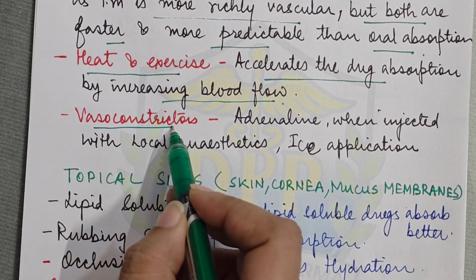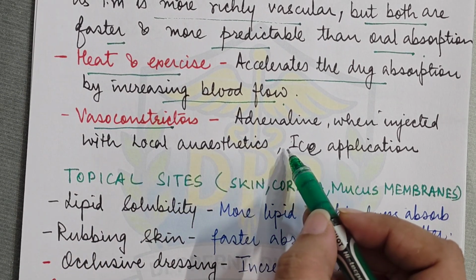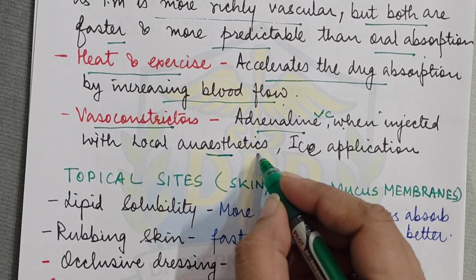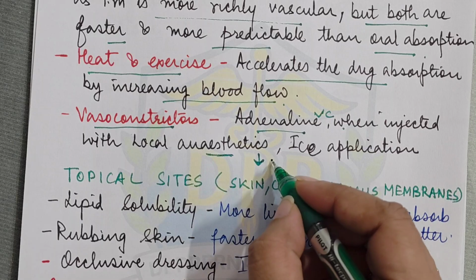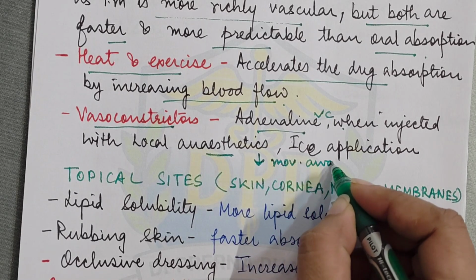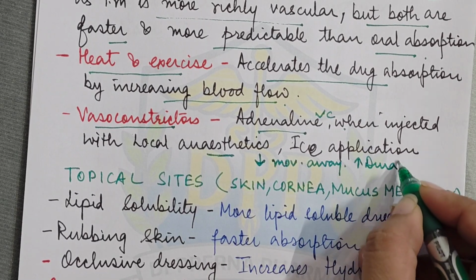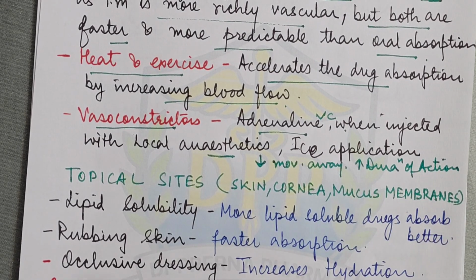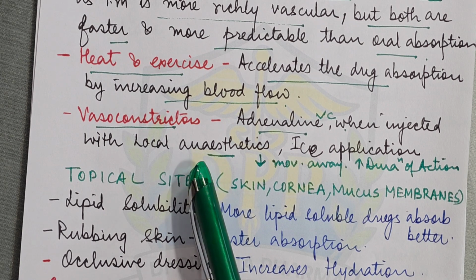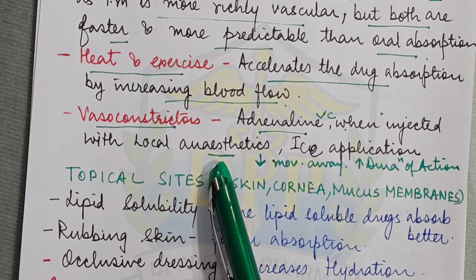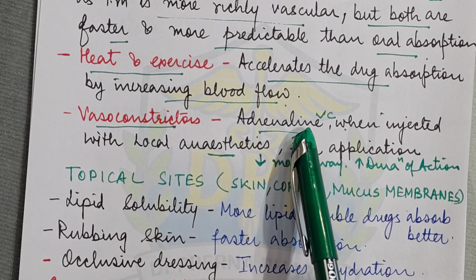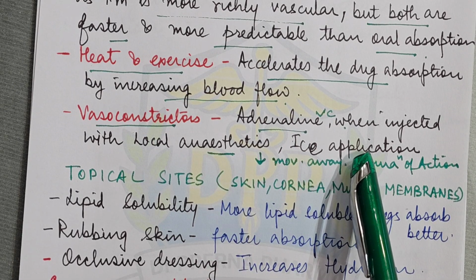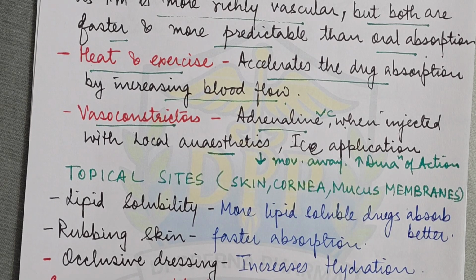Then vasoconstrictors. So there are some drugs when they are given, say adrenaline, which is a vasoconstrictor. When it is injected with local anesthetics, it will reduce the movement of the drug away from that site, and it will increase the duration of action of local anesthetic. So suppose there's a cut on the skin and you have injected a local anesthetic and you want the local anesthetic to remain there for some time, in the meanwhile you can do the procedure. So there adrenaline is given with this. So adrenaline will cause vasoconstriction and will limit the local anesthetic in that area. Similarly, ice application, it causes vasoconstriction and lets the drug remain in that area for a longer time.